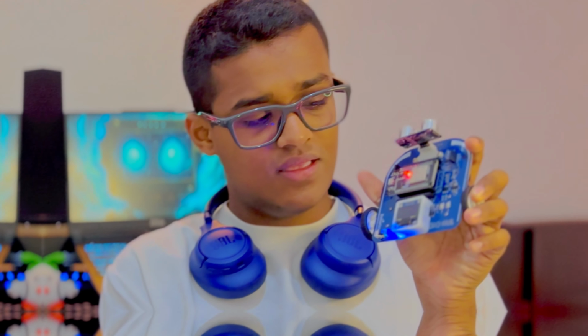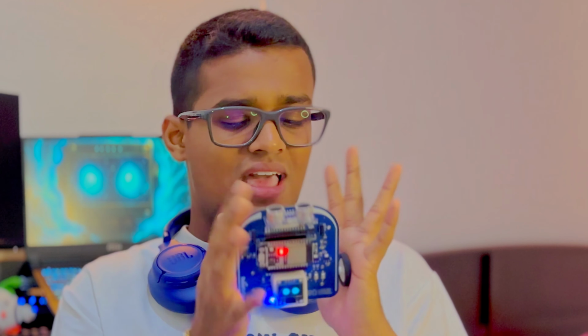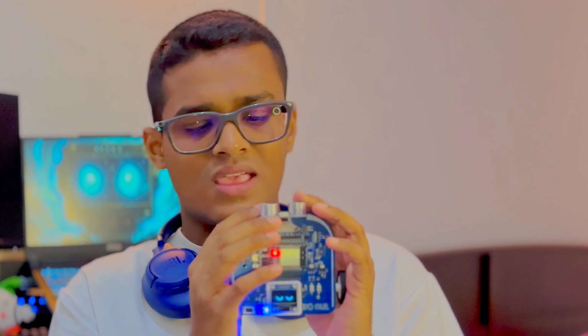So back to the project. Now I'm going to turn on the OLED. You can see it opens the eyes and winks. Then it's going to look around. This machine is going to work until the battery dies or I turn off the switch. So now we'll keep this aside and move to the code.